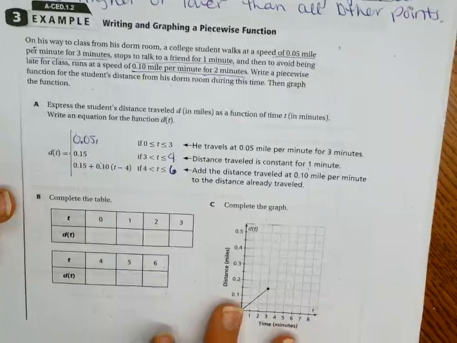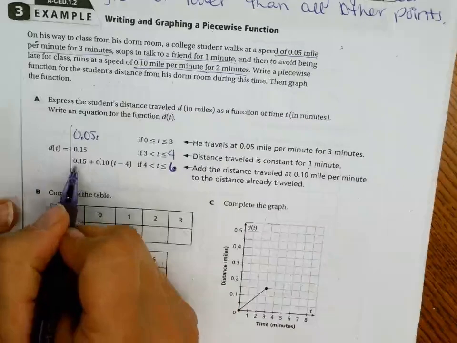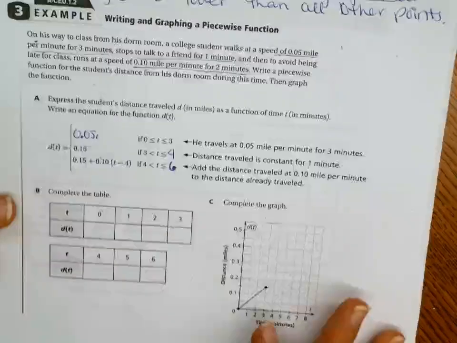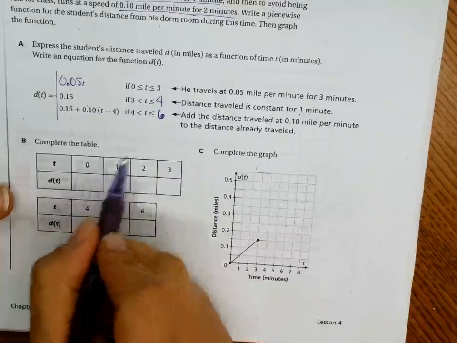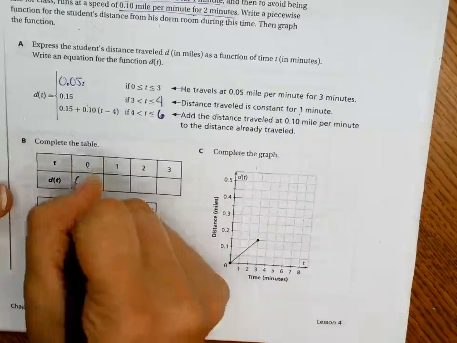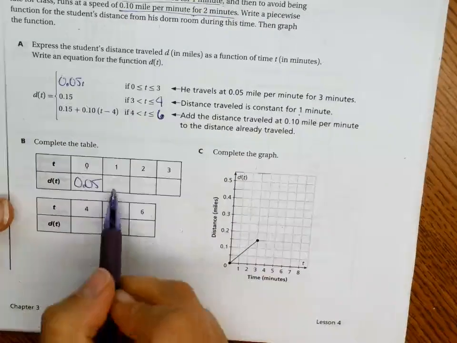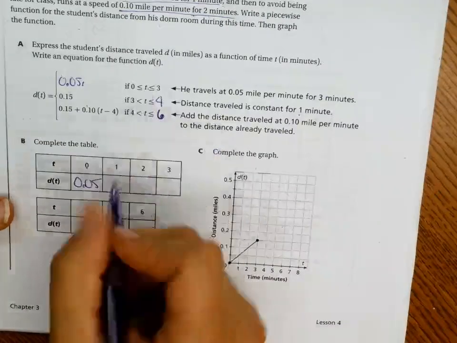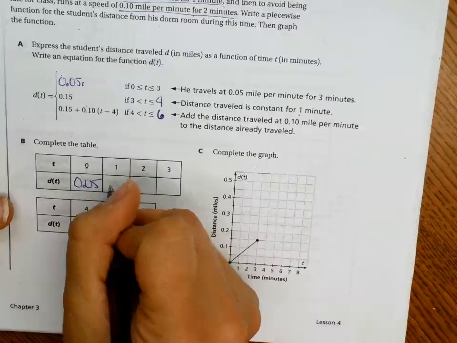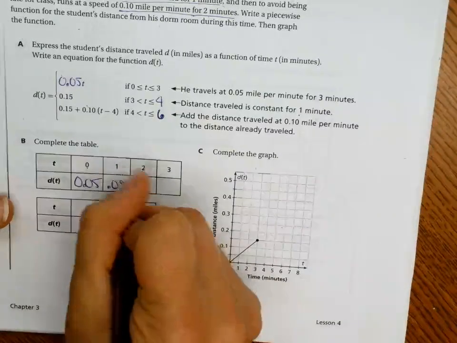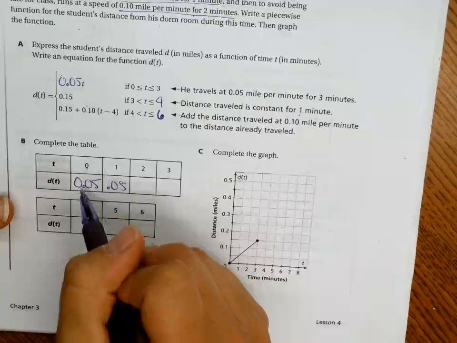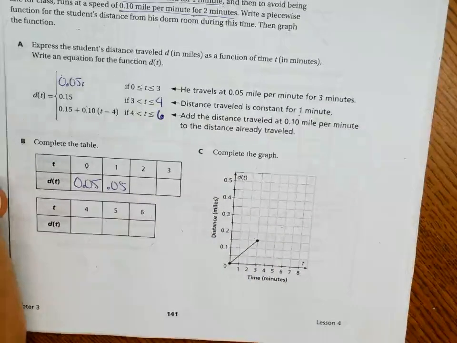Right? So complete the table. So at 0, where does 0 fit? 0 fits here. So it's going to be 0.05. At 1, 1 fits in here. 1 times 0.05 is 0.05. Did I just do 0 times 0.05 being 0.05?